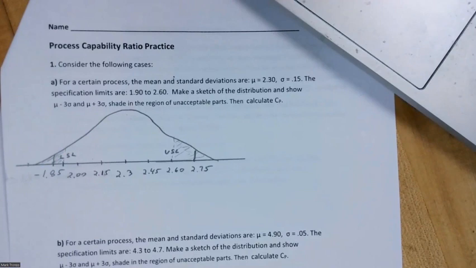Yes, you could probably say that this difference, the CP is this divided by this. This 1.85 is 2.75. So this would be the 6 sigma limit. And then visually, probably not. Well, yeah, I guess you could.